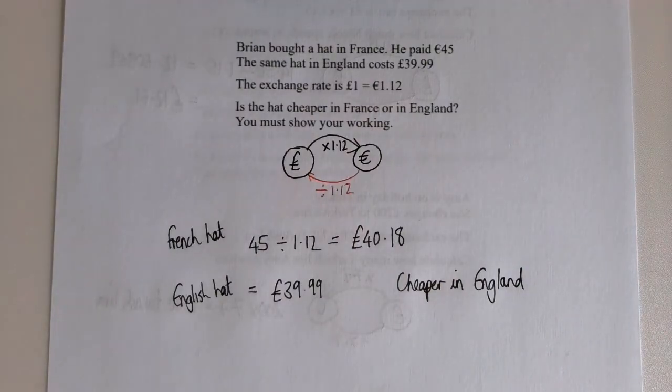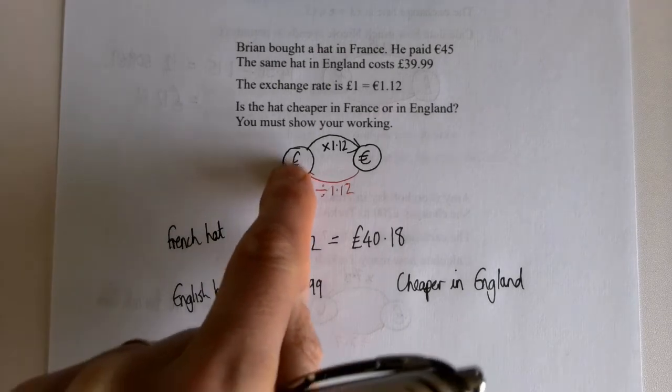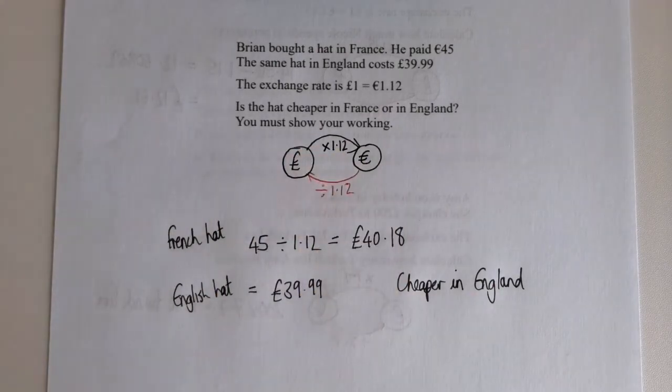I could have done exactly the opposite. I could have taken the English hat, multiplied it by 1.12 and got its price in euros and compared that with 45 euros. It would have been the same answer. It still would have shown that the hat was cheaper in England.